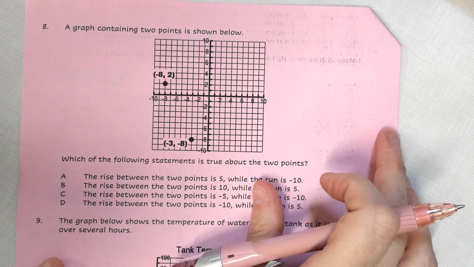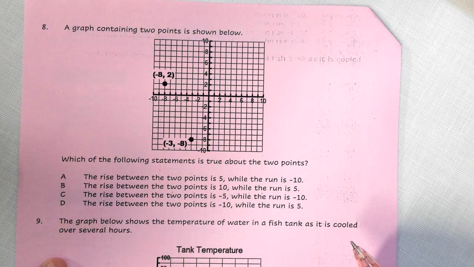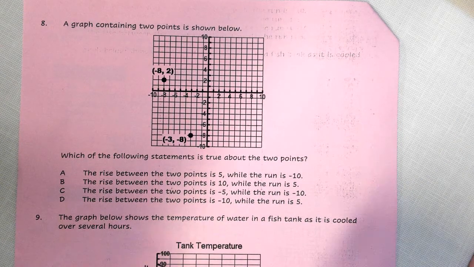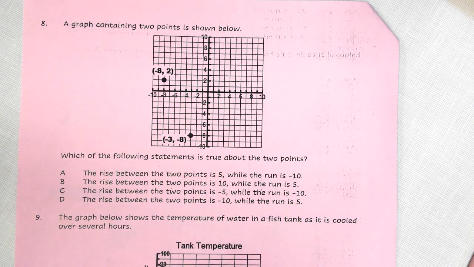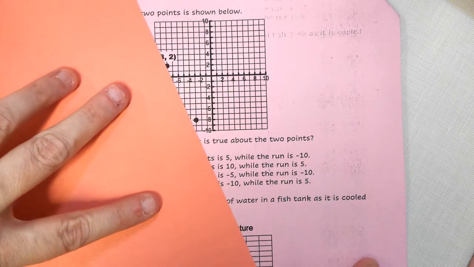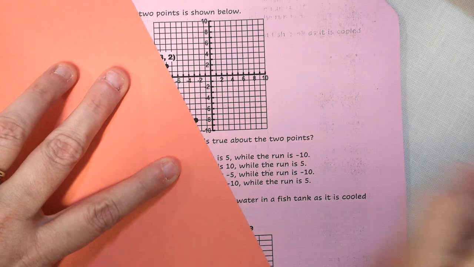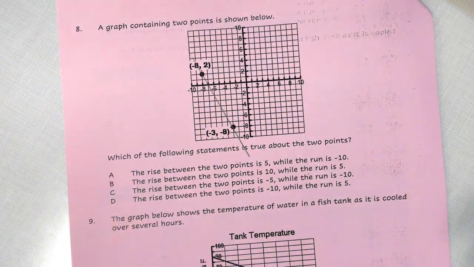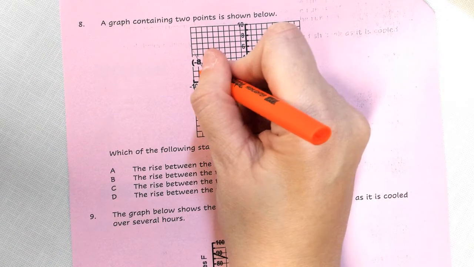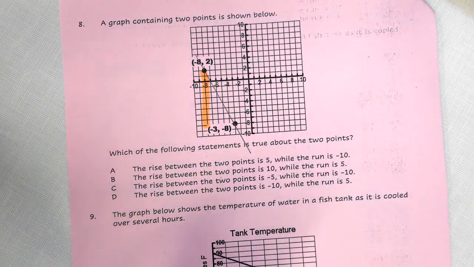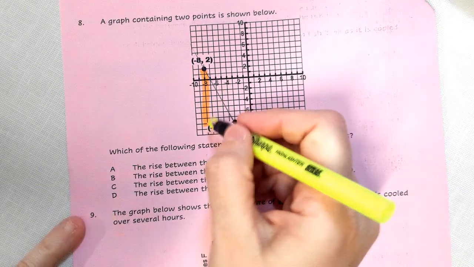Okay, let's look at this one. A graph containing 2 points is shown below. Which of the following statements is true about the 2 points? Okay, so they're asking about rise and run. So first of all, I'm going to put a line between them because it just seems like the thing to do. Okay, and they're asking me about rise and run. All right, so I'm going to do my staircase, right?